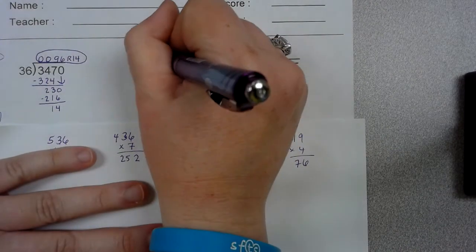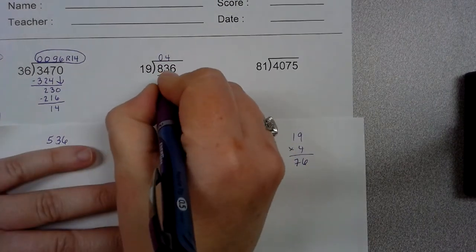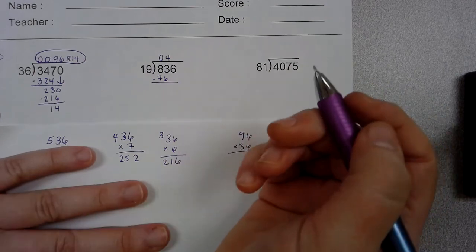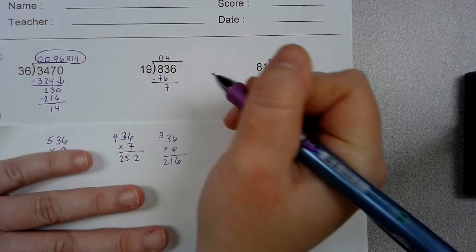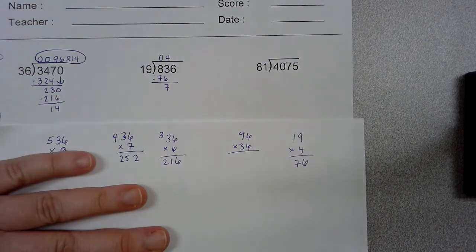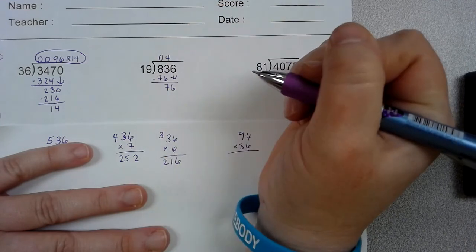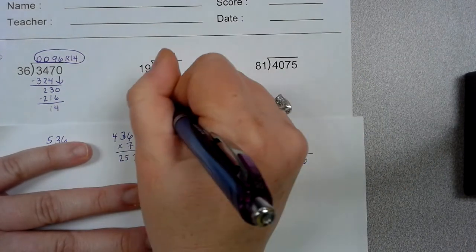So that's 76. Now 76 from 83 gives me a difference of 7. Now, what I have to do is drop down the 6, and I have 76 again. So I know that that is 4.